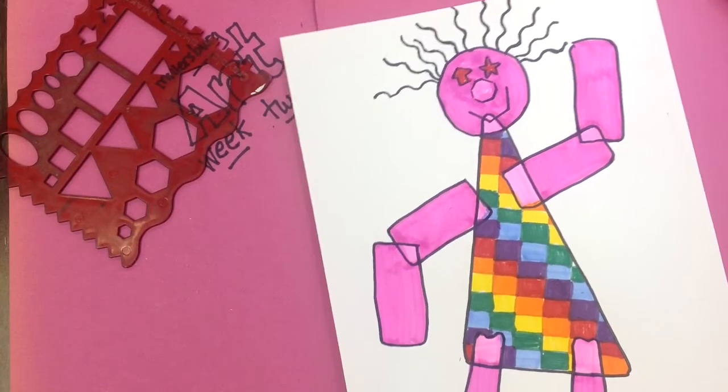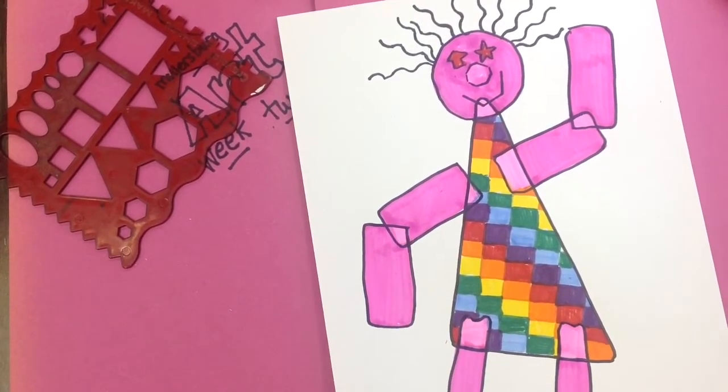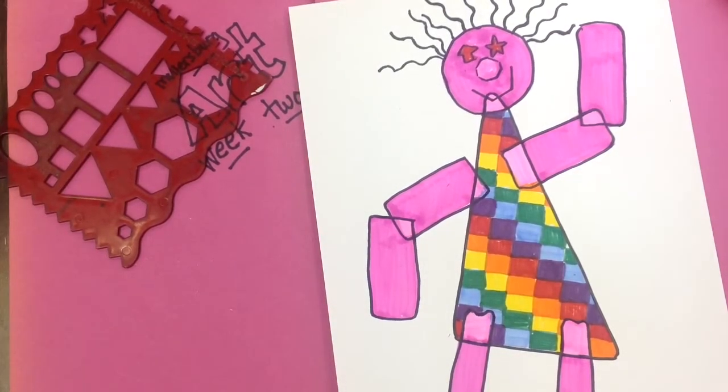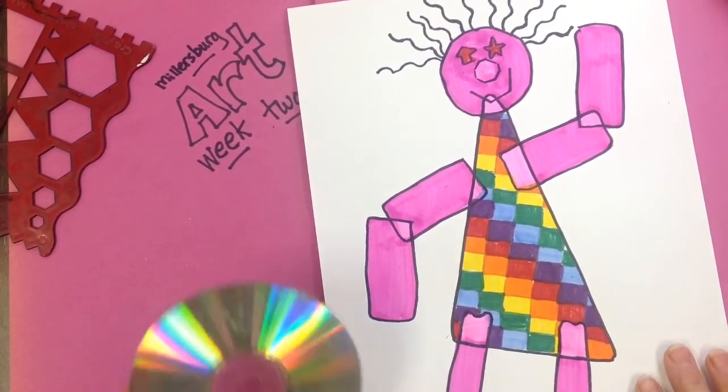All right, as you can see, I have colored my project and I made sure that none of the colors touched each other. So I have got everything all filled in. Now it's time to work on the background. What kind of things are you going to do to the background? Well, we are going to try and do something called overlapping.